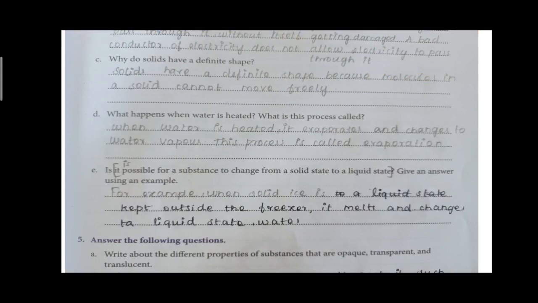Then the next question, what happens when water is heated? What is this process called? When water is heated, it evaporates and changes to water vapor. This process is called evaporation.